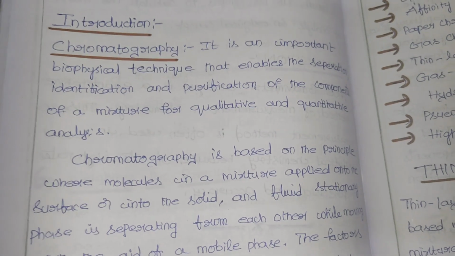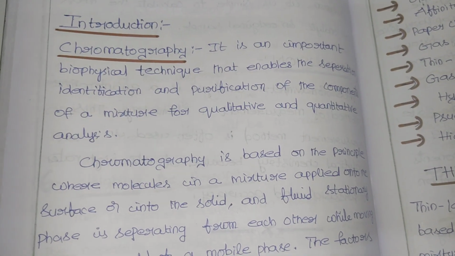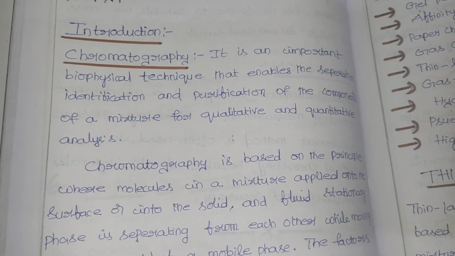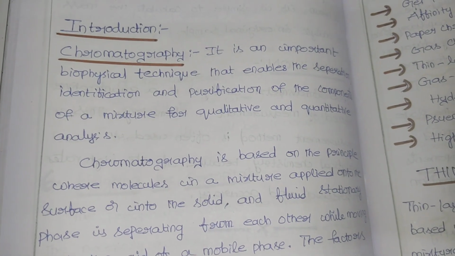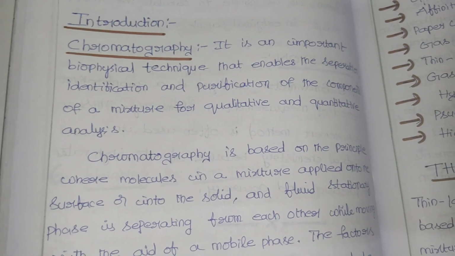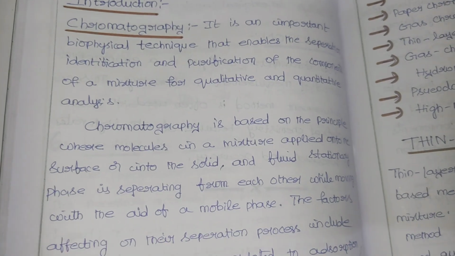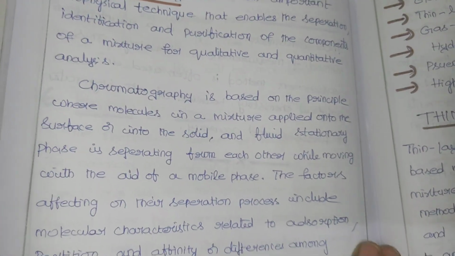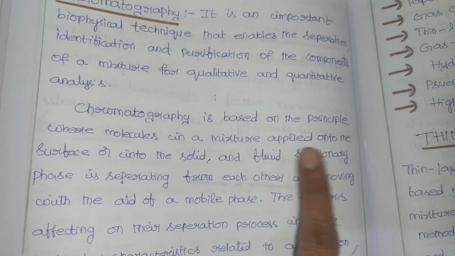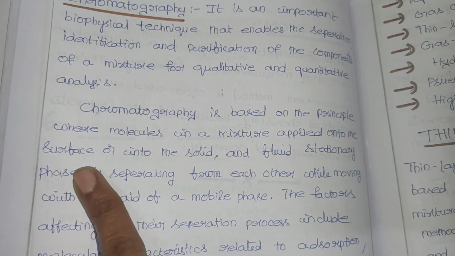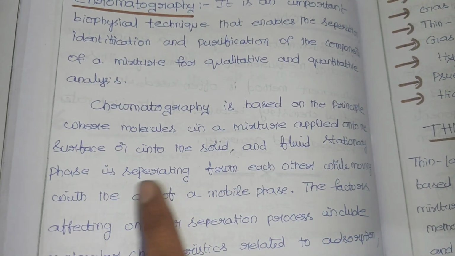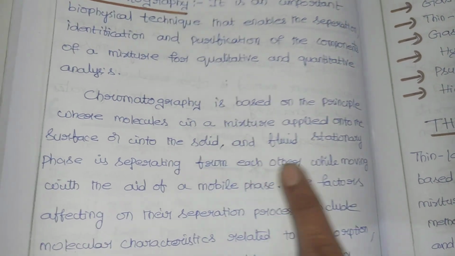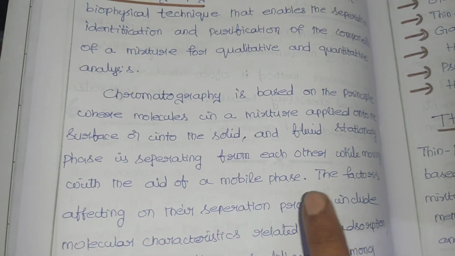So it will help to separate the components of a mixture so that we can identify and purify them. It is also used for both qualitative and quantitative analysis. It is based on the principle where molecules in a mixture applied on the surface or into the solid or fluid stationary phase are separated from each other while moving with the aid of a mobile phase.